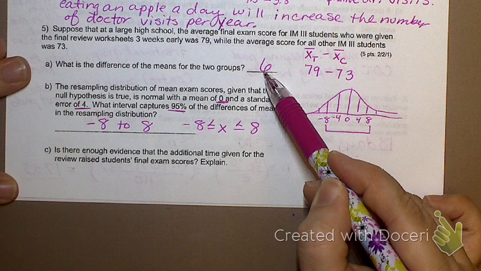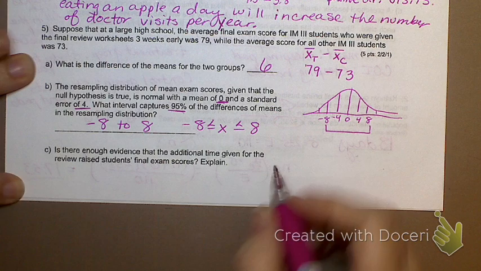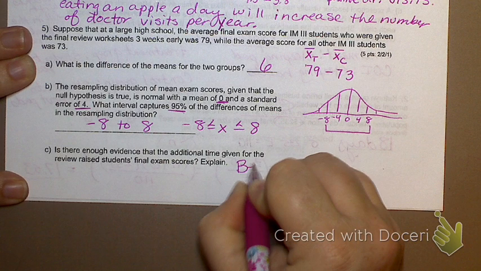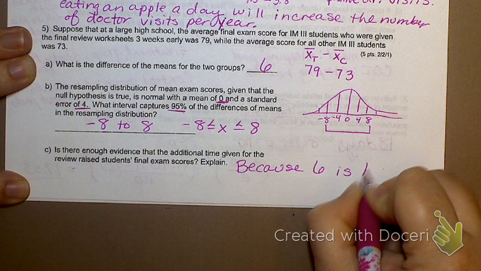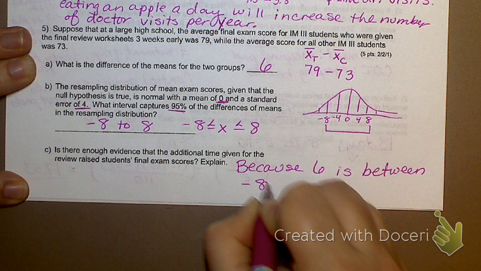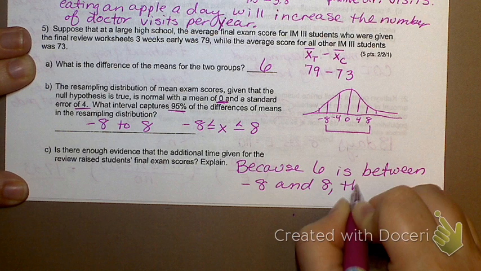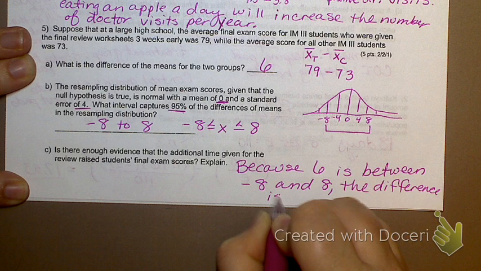Is that within this range? It is, isn't it? So, because 6 is between -8 and 8, the difference is not significant.